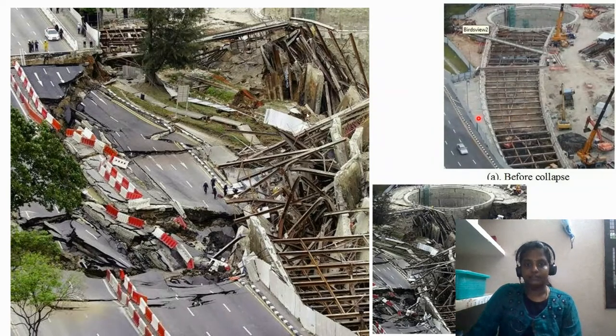But what happened? Suddenly there is a failure of the struts, and there is a failure of this highway. This is a very famous highway failure of Singapore. You can imagine what the effects of all these failures could be. Even though they analyzed the soil and provided the struts, this has happened. This means that there was poor attention to detail.